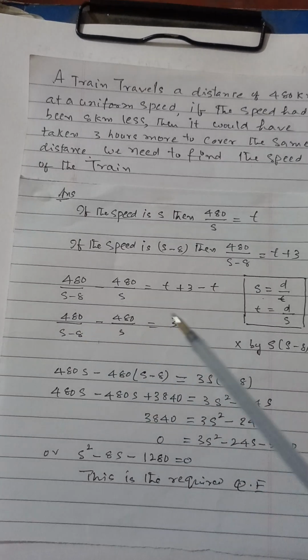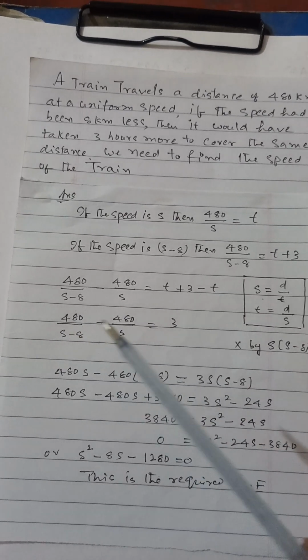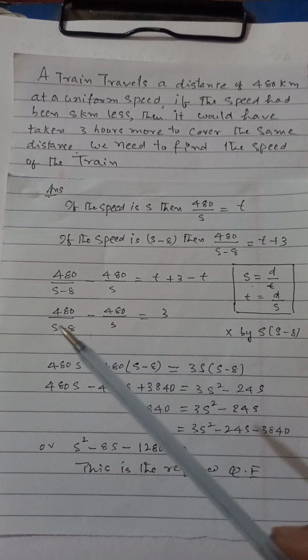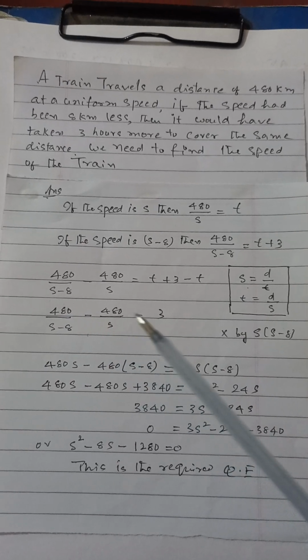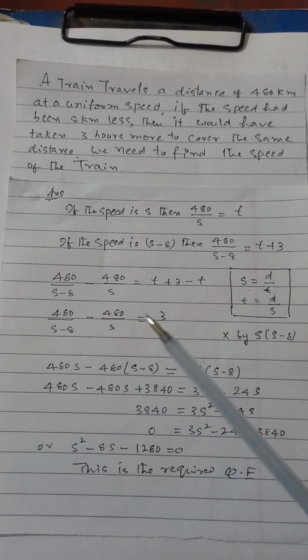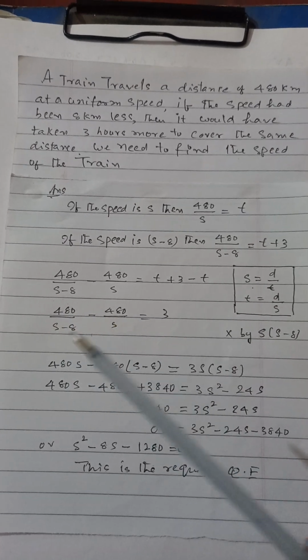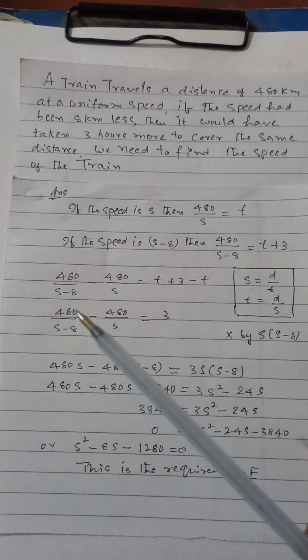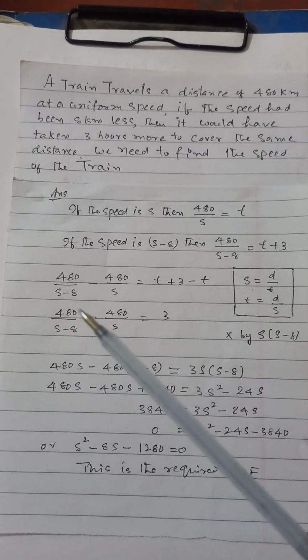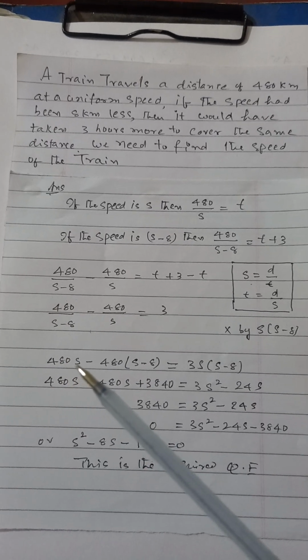Now how many terms are here? 1, 2, 3. See, 2 of them are fractions. We have to remove this fraction and make it a linear expression. So what we do is multiply each term by s into s minus 8, and that happens to be the LCM. So if you multiply this by s into s minus 8, s minus 8 cancels out, s remains. Therefore 480s we have here.